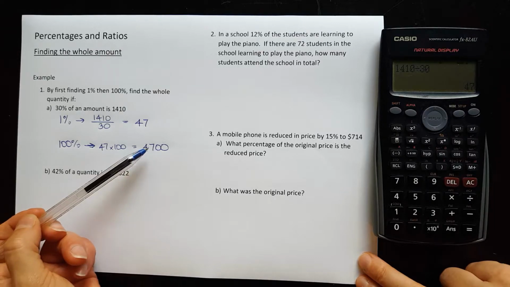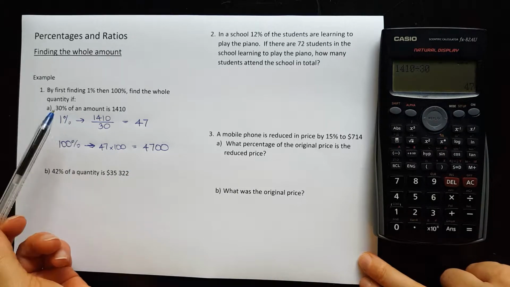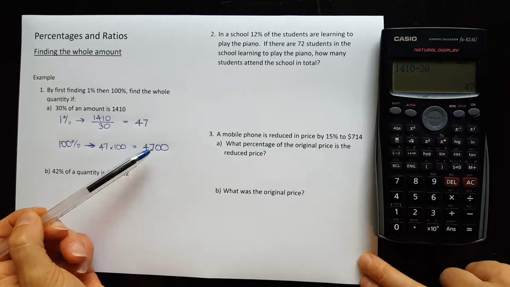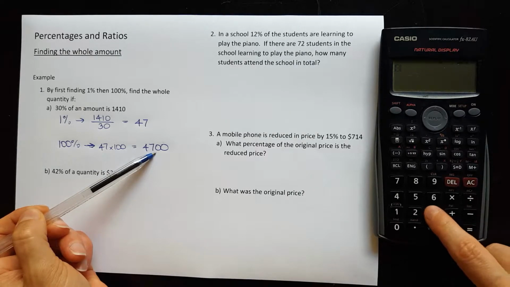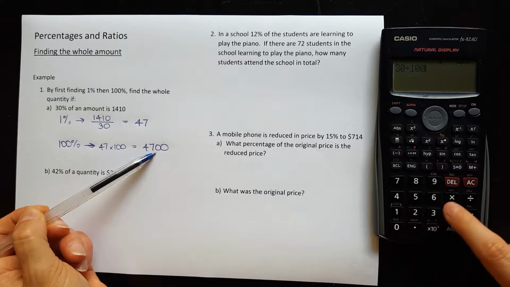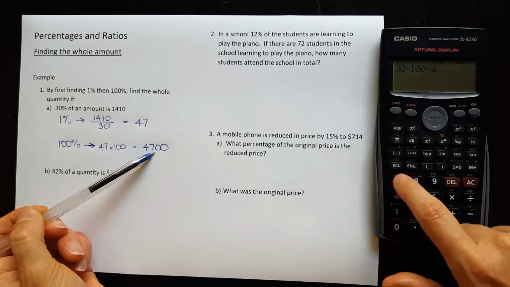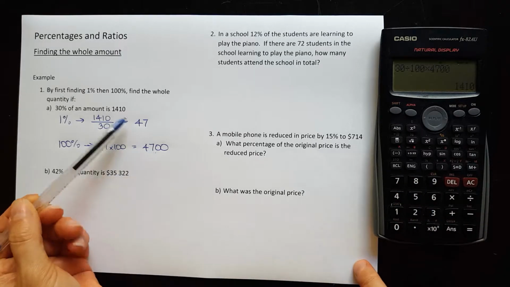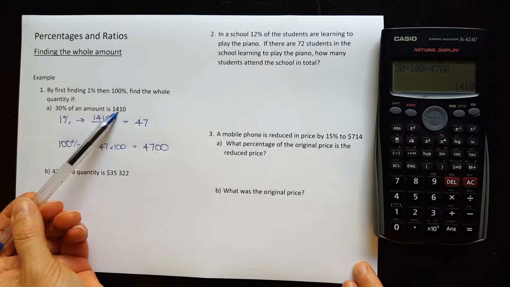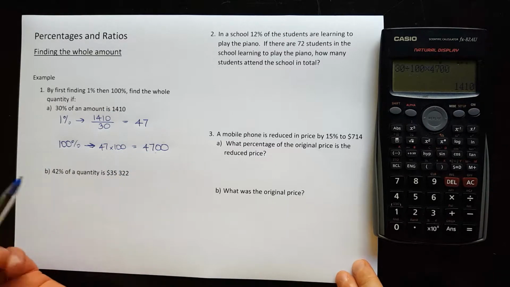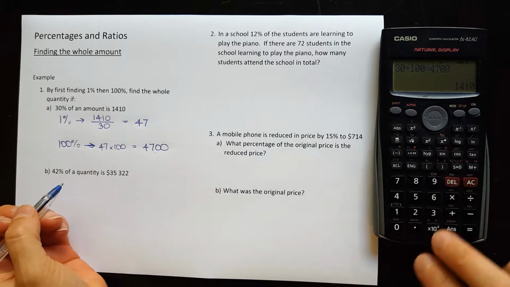In effect, we're kind of doing in reverse what we were doing last lesson. If I was to now find 30% of 4,700, like we were doing last lesson, that gives me the question that I started with. So hopefully you can see we're kind of trying to go backwards here from last lesson.